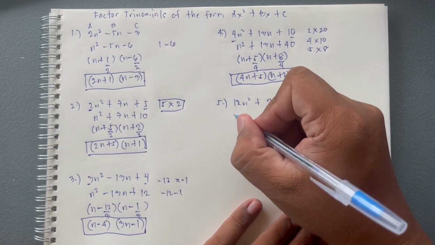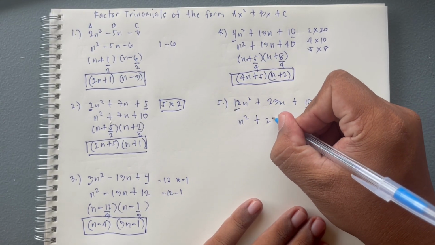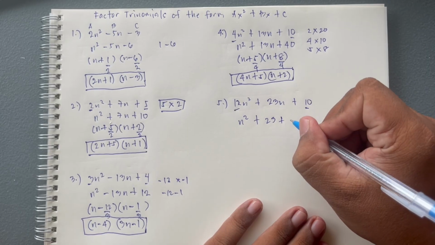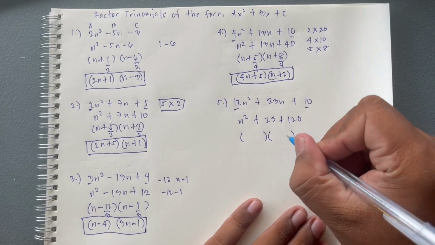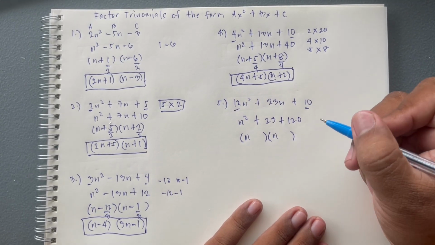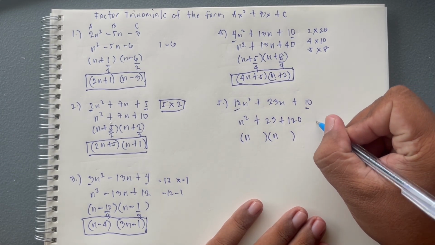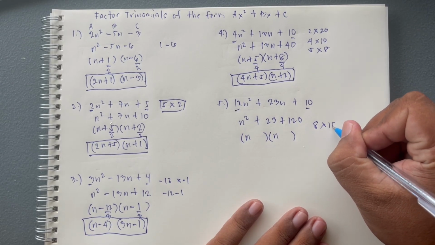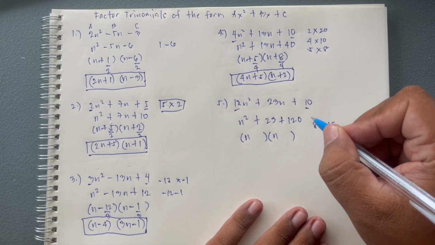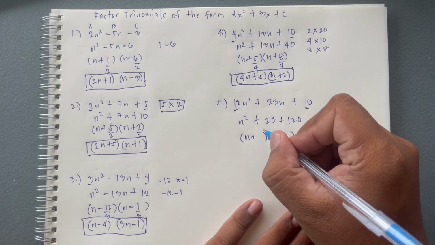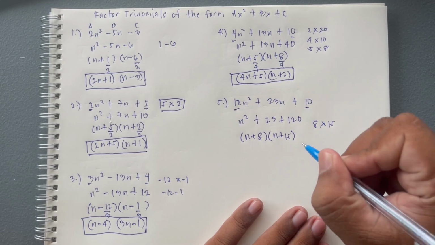Last number, so multiply 12 and 10. So we have 12n squared plus 23n plus 10. 12 times 10 is 120. Okay, then we factor the n squared again as n times n. Then for 120, let's find the numbers. So I think it's 8 times 15. 8 times 15 is 120, and 8 plus 15 is 23. Since positive, like signs, and positive here are 8 and 15.